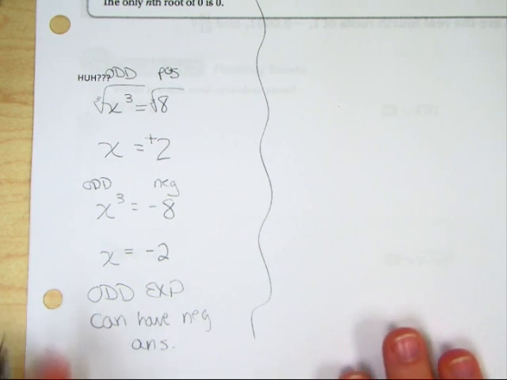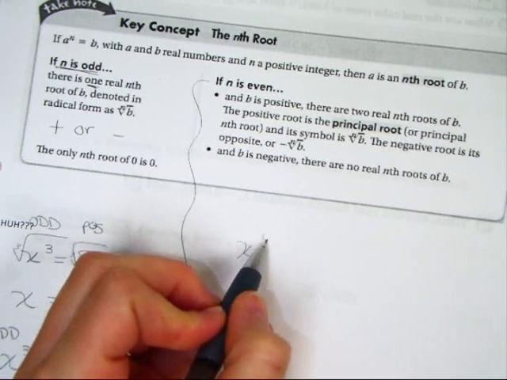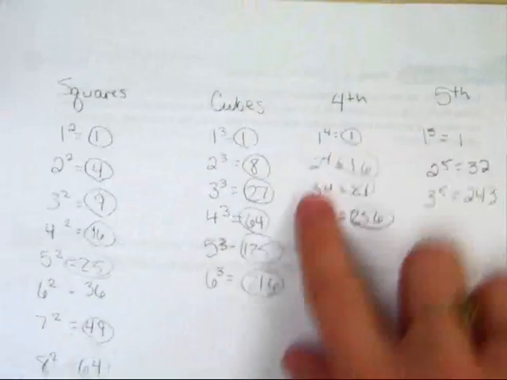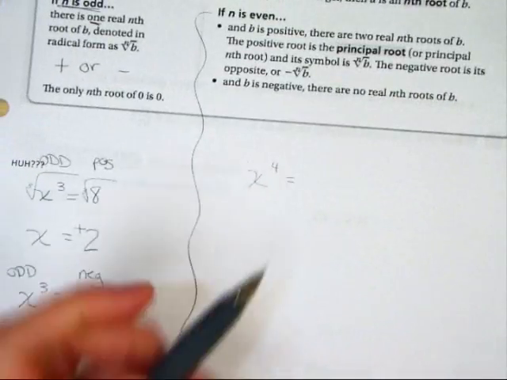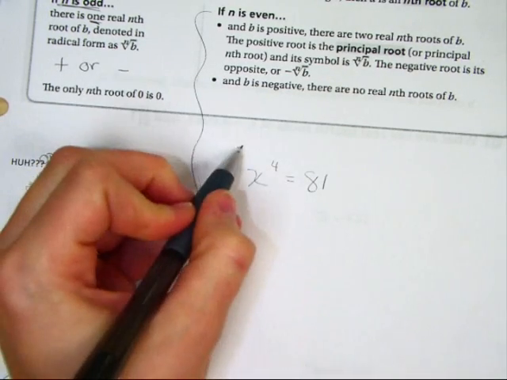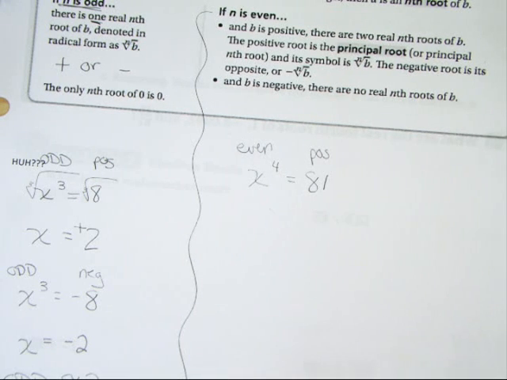Now let's talk about the evens. Pretend you had x to the 4th power equaling, well, let me just go to my list and look at a perfect 4th power. Let's look at 81. Let's say we have x to the 4th equaling 81. Well, that is even, and this side is positive. If that side is even and that side is positive, there is an answer.